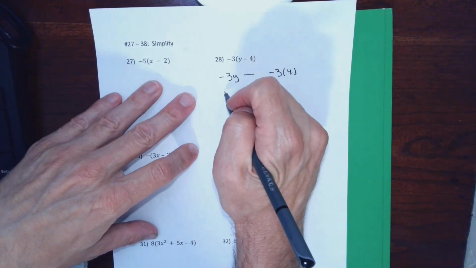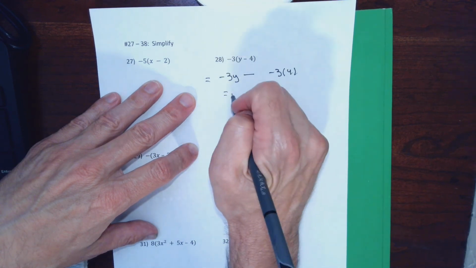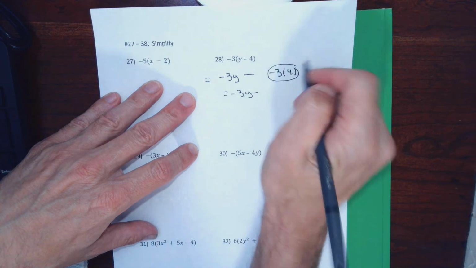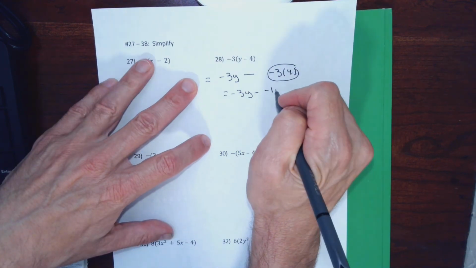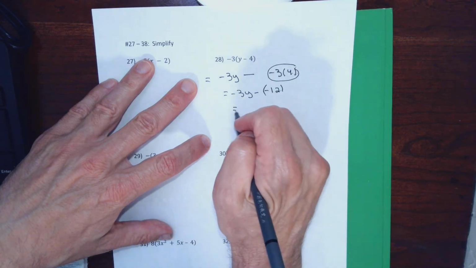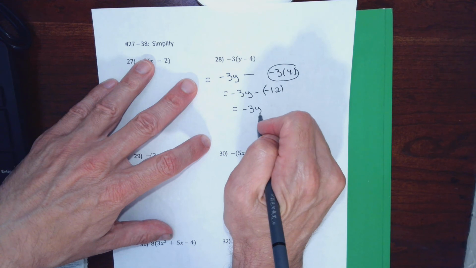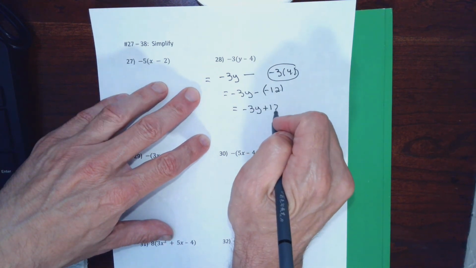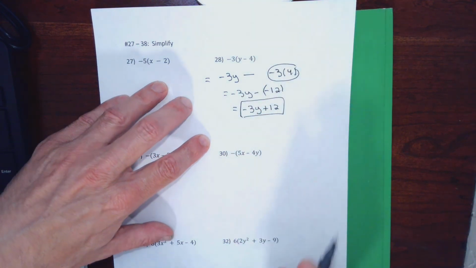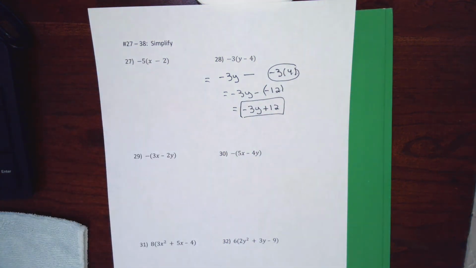And this now is going to be, I should write an equal sign, because what I've written equals the original problem. I'm going to simplify by doing that multiplication. Negative 3 times 4 is negative 12. And now I have a double negative. I'm going to make a positive. This is going to be the rewrite for problem 28 that I'd expect to see if this was a test question. If it asked me to simplify this, it implies using the distributive property. I take whatever is in front of the parentheses and distribute it through, leaving the sign.